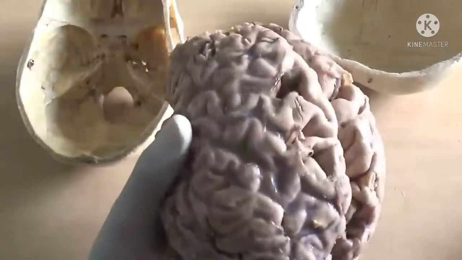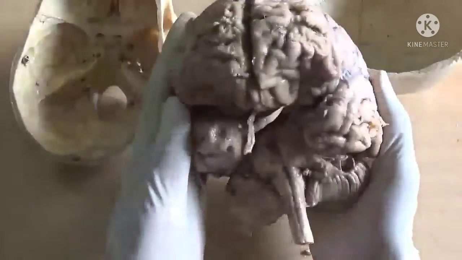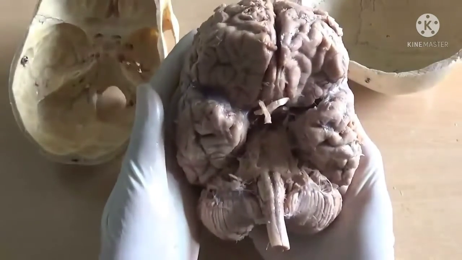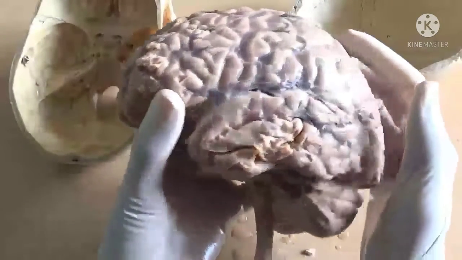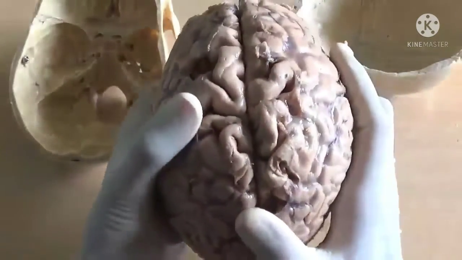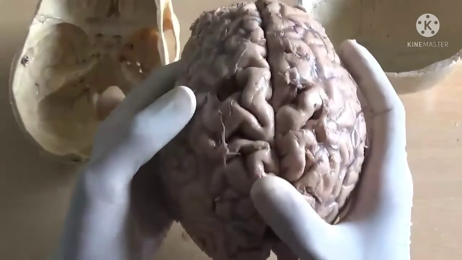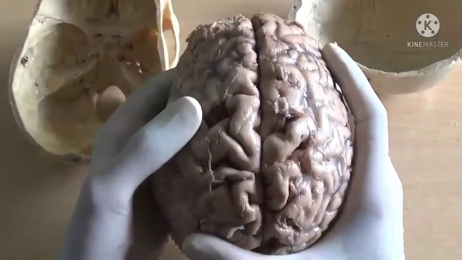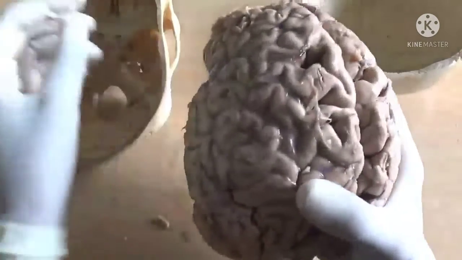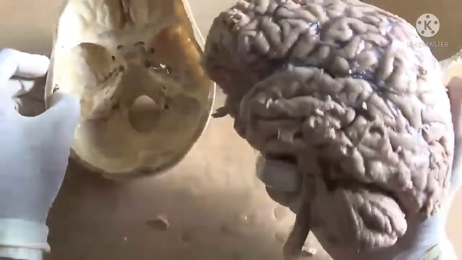Now let's see some of the measurements of the brain. It is a bit heavier. So what is the weight? In an adult male, on an average, it weighs 1400 to 1500 grams, and in an adult female, on an average, it weighs 1200 to 1300 grams. Now just imagine, this much heavy brain we need to hold over our cervical spine, along with the skull, the soft tissue, the blood, and the CSF.